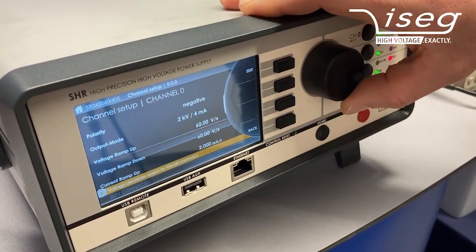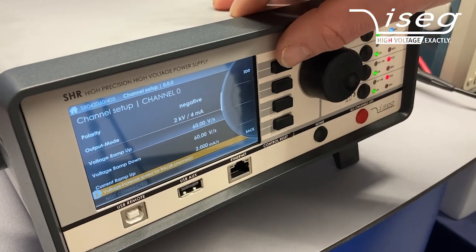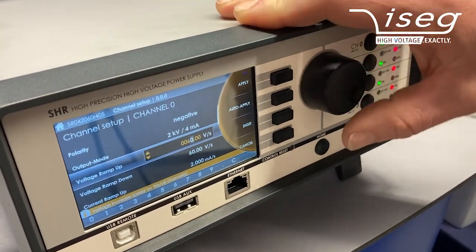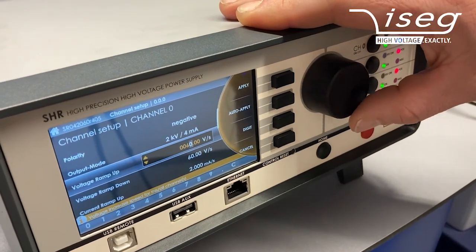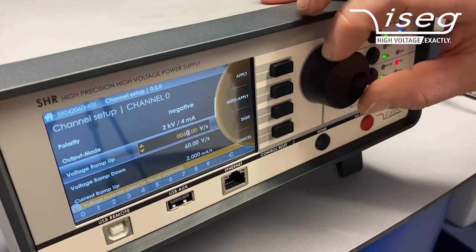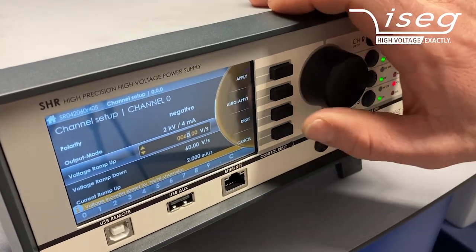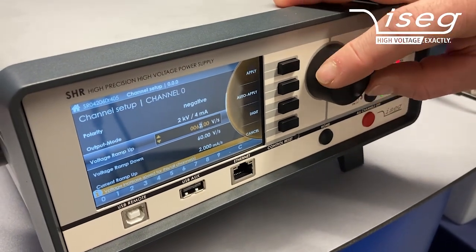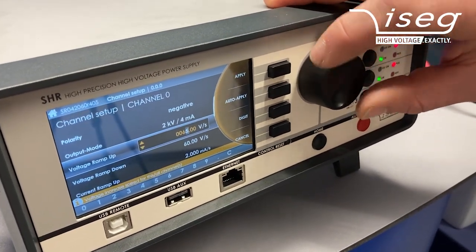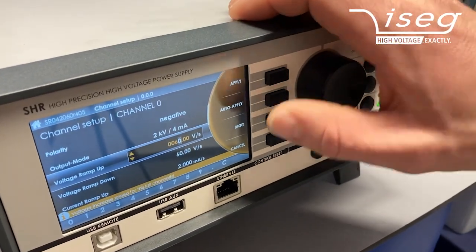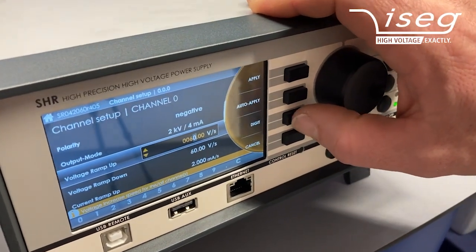Same way I can, for example, change the voltage ramp speed here. So using the rotary button again to increase it or decrease it. Right now I'm changing single volts here of the voltage ramp speed. The range is quite big where we can apply a voltage ramp.